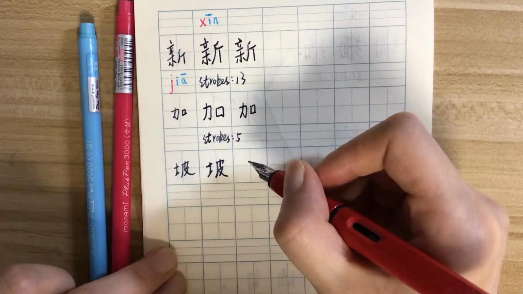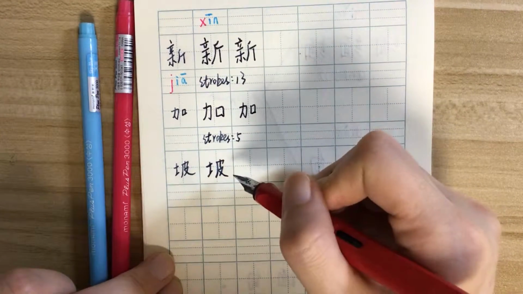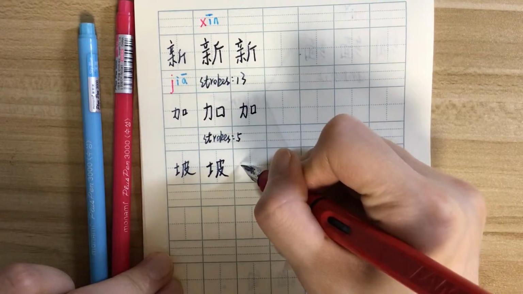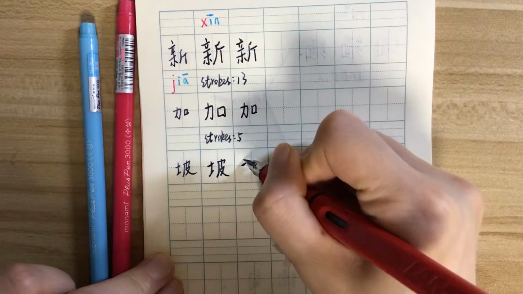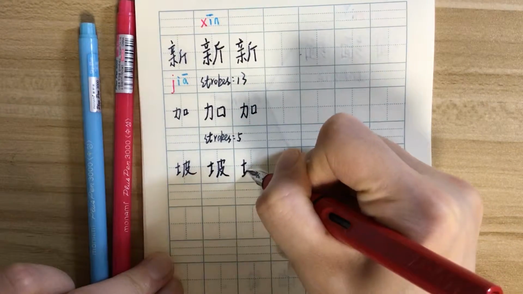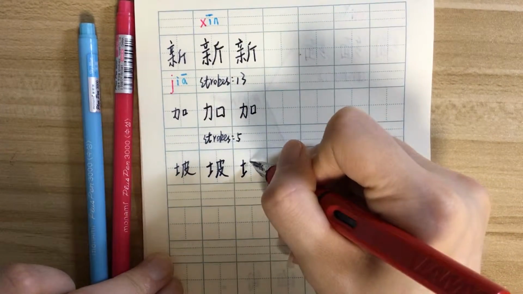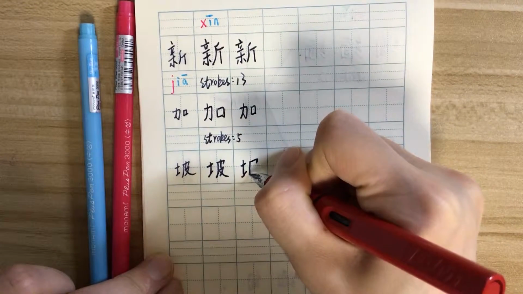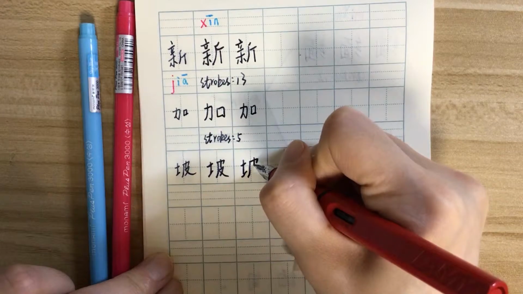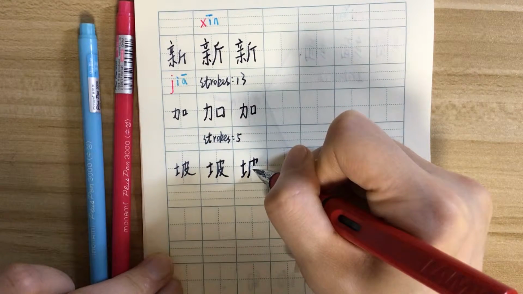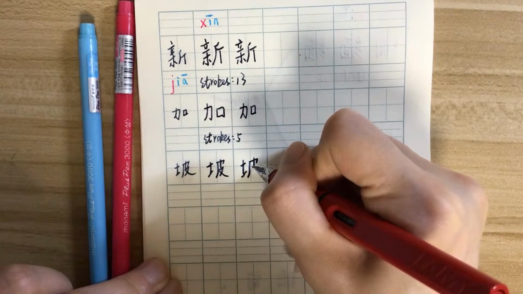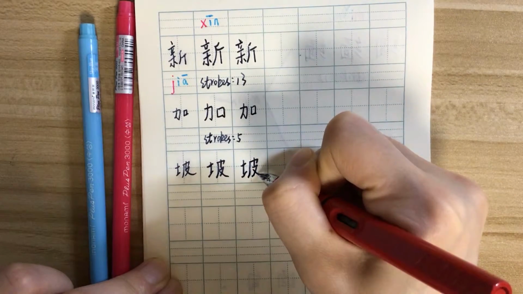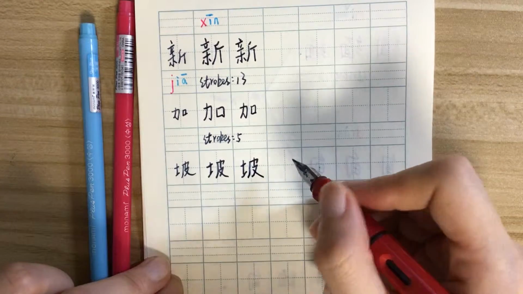The third character of 新加坡 is 坡. Now pay attention to the stroke order. It's a horizontal stroke, a vertical stroke, an upward stroke, and a horizontal stroke with a hook, and a downward left stroke, a vertical stroke, and a horizontal stroke with a downward turn to the left, and a downward right stroke. 坡.